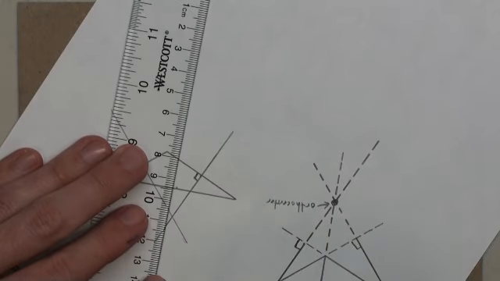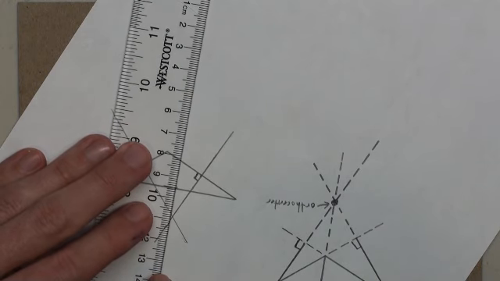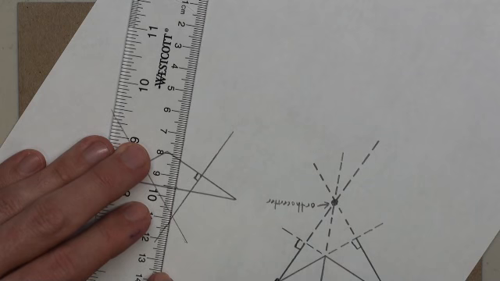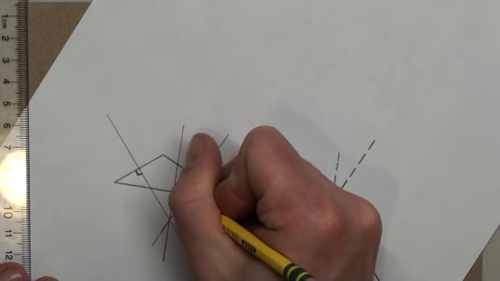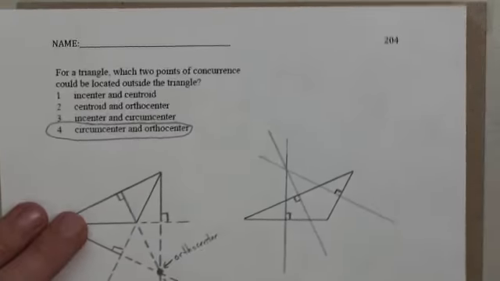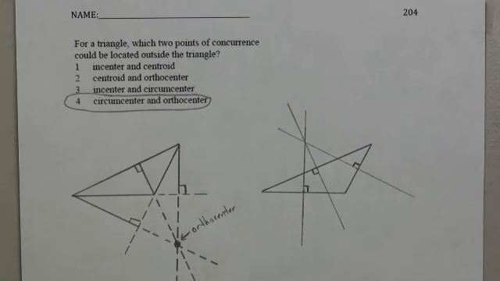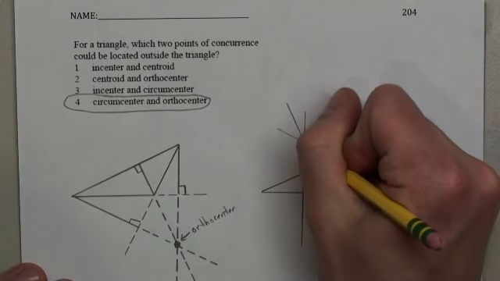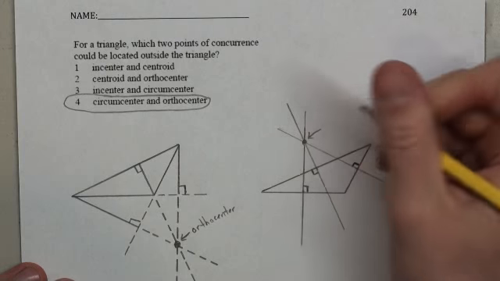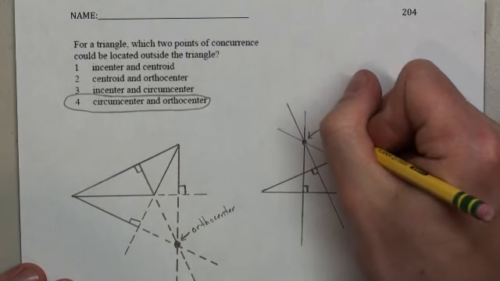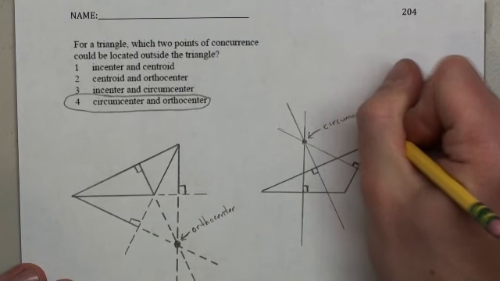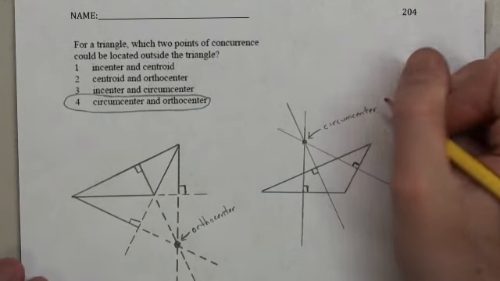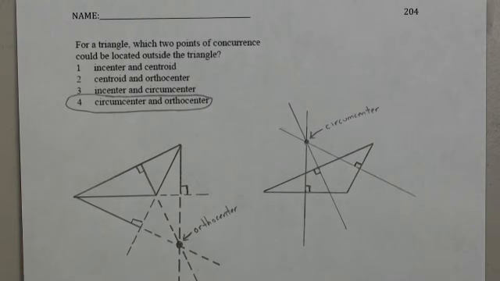I got to draw the perpendicular line. And I'm just going to make sure I go right through that third point there, so I might have to fudge it just a little bit. Okay. So, as you can see, the three perpendicular bisectors of an obtuse triangle meet outside, and that is called the circumcenter.